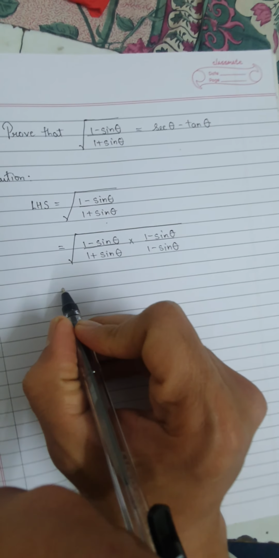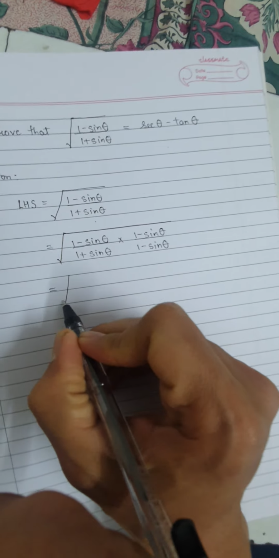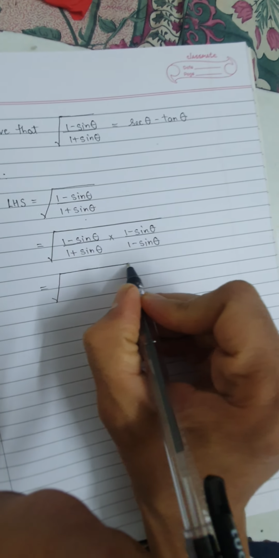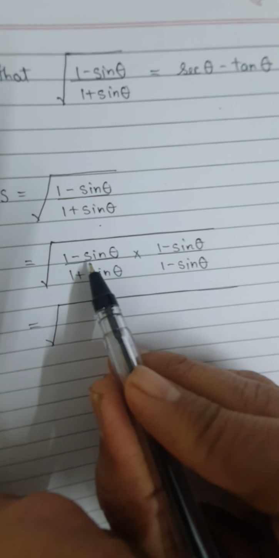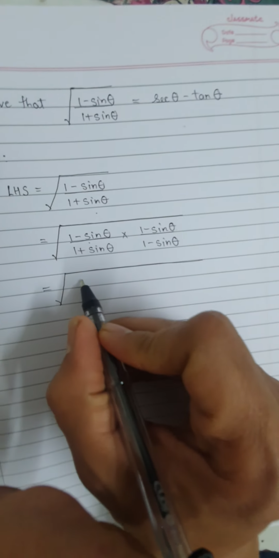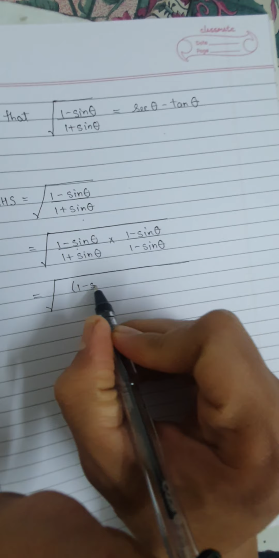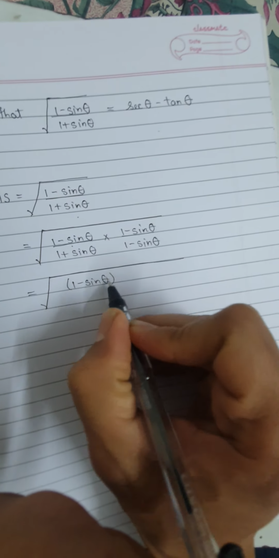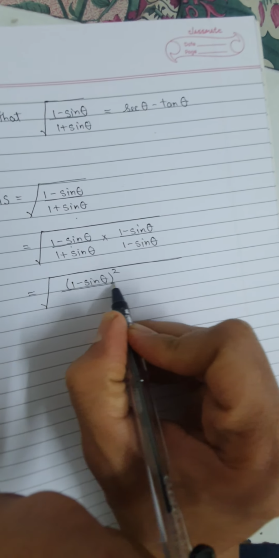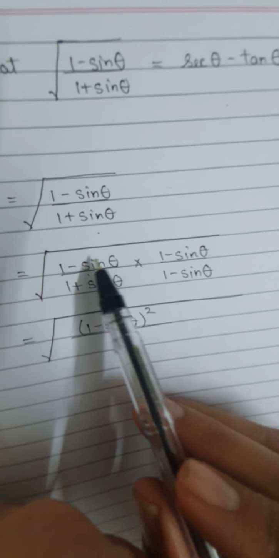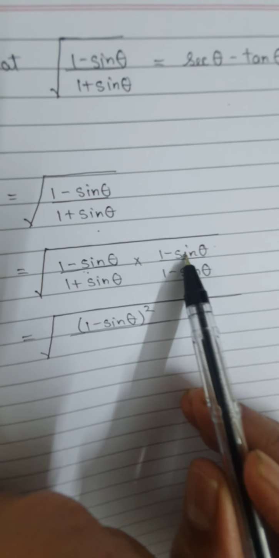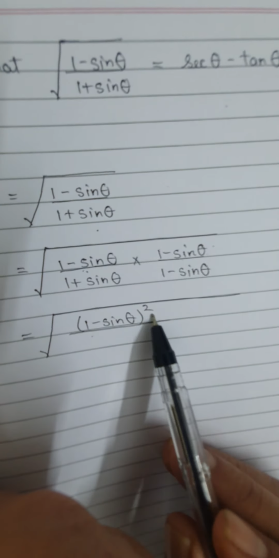Now once you have done this, the next step is to multiply. Now what is a minus b into a minus b? That is 1 minus sine theta into 1 minus sine theta, 1 minus sine theta the whole square. In the numerator, both the places you have the same binomial, so it becomes 1 minus sine theta the whole square.